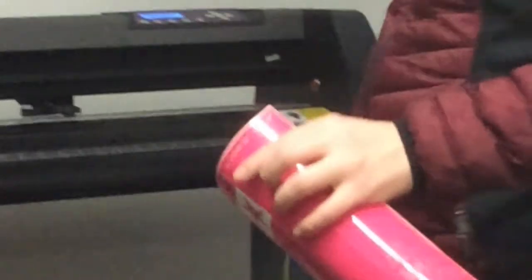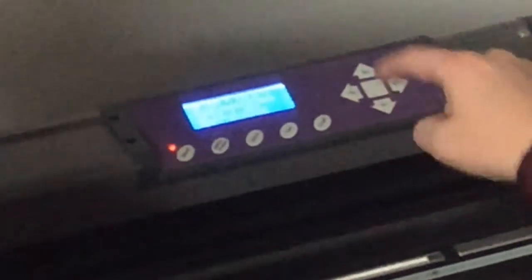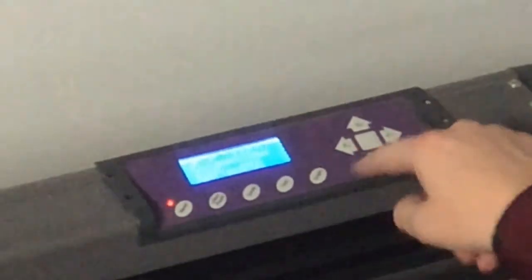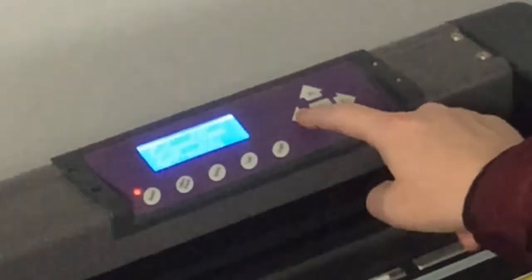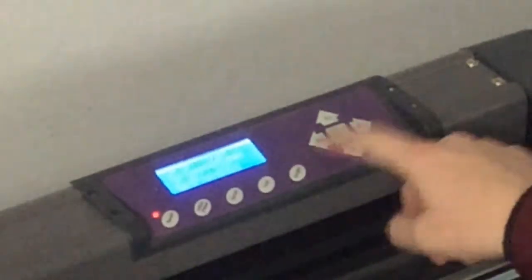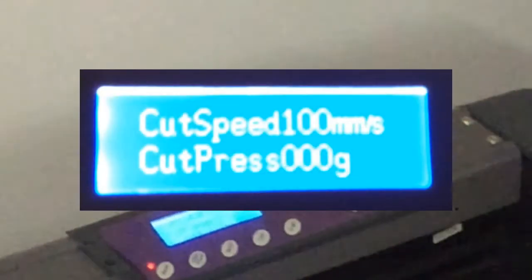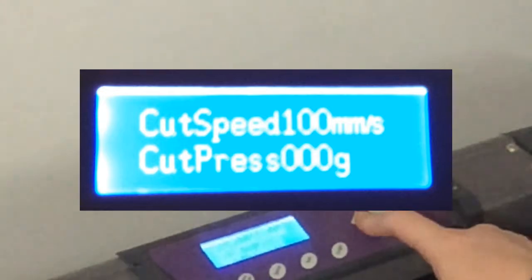Okay. So if you come up and see, there are two options here. There's cut speed and cut press. Cut speed you can adjust by changing the velocity, so V plus, just increasing that, or force, cut press, to increase the grams that are pressing down. So I had no force on this at all because sticker vinyl is actually pretty thick in comparison to many other vinyls. But it appears maybe we need a little bit of pressure.